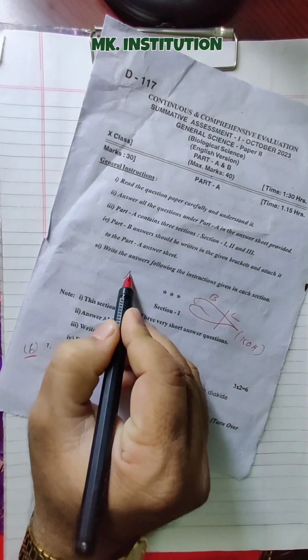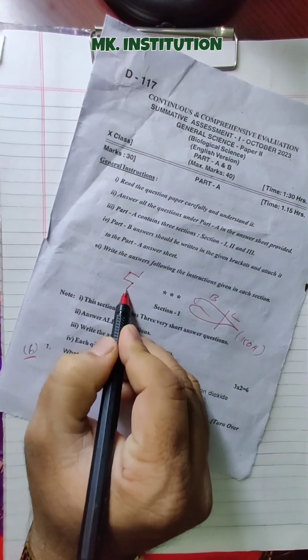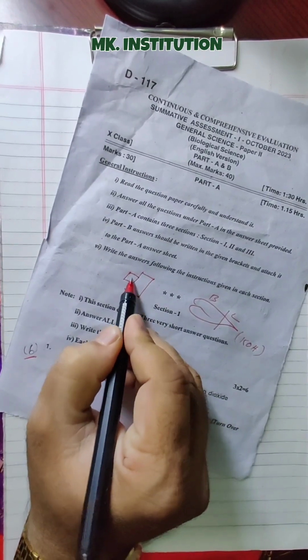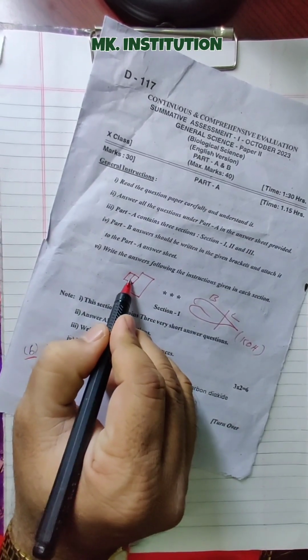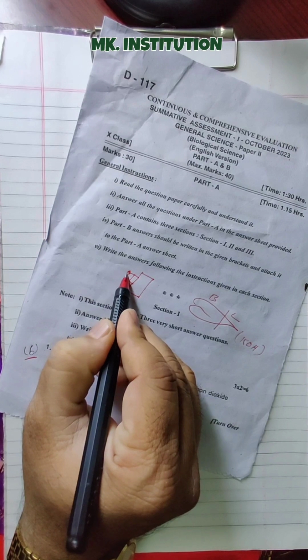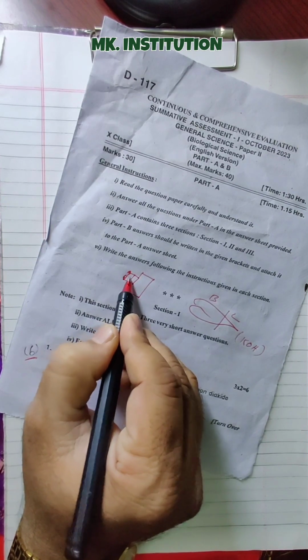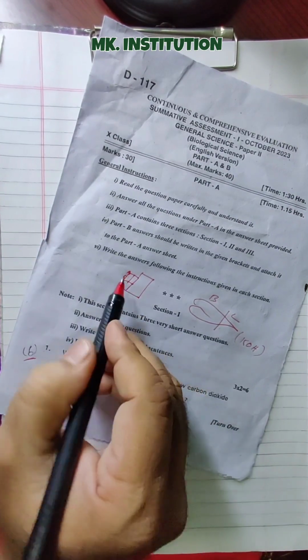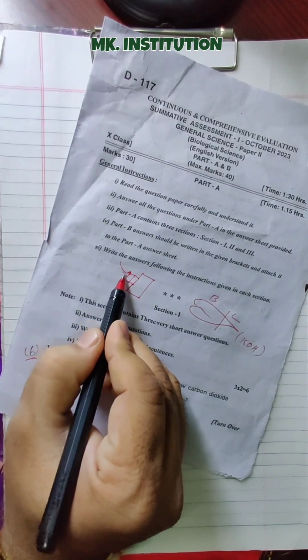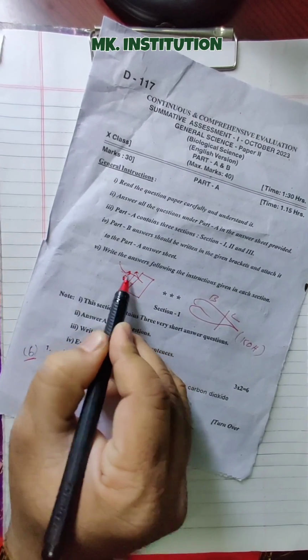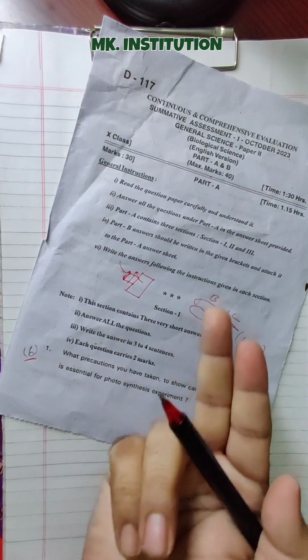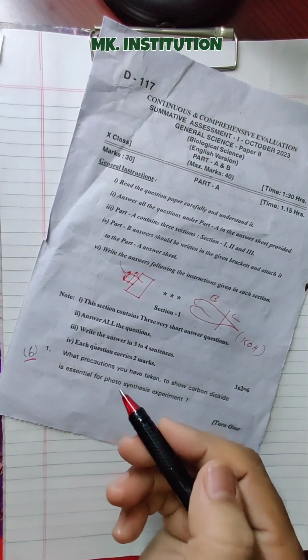The rim of the bottle, where we keep the split rubber cork. Here we have to apply Vaseline or grease so that it is airtight. What does airtight mean here? Outside air should not go inside and inside air should not go outside. That is called airtight. Only these 2 precautions are there for this. I hope you understood. And next question.